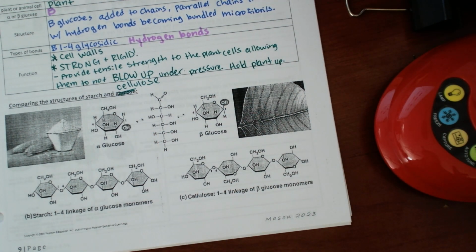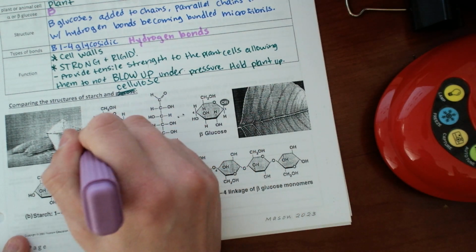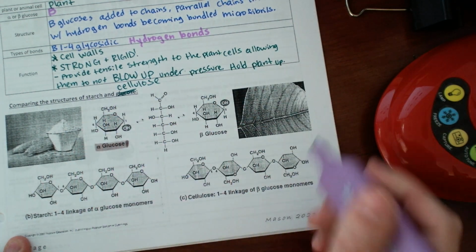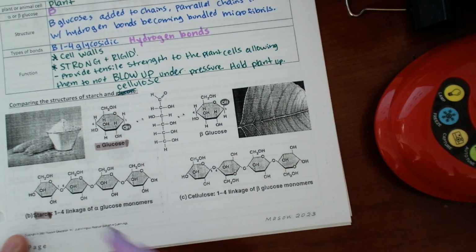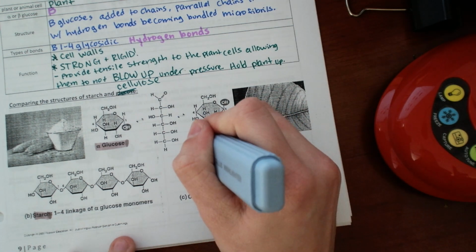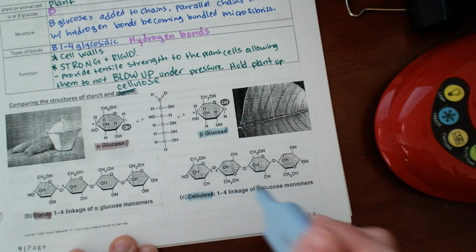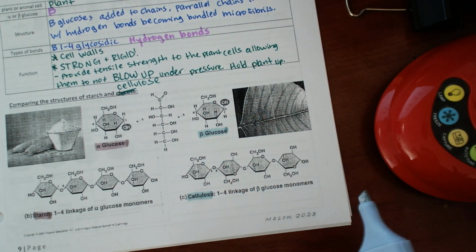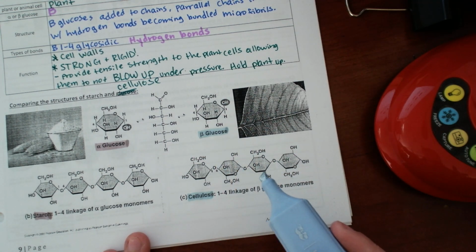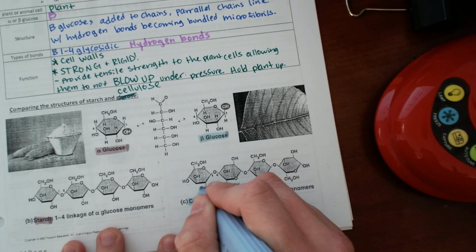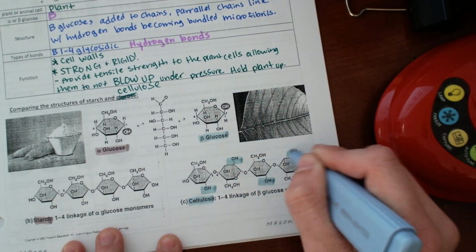And so key things, starch has alpha glucose, cellulose has beta glucose. And then if you look at where you see your loose OH groups with beta glucose bonds on the 1 to 4, they end up on these opposite sides.